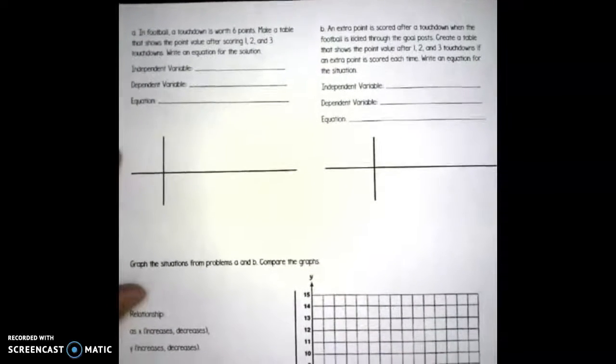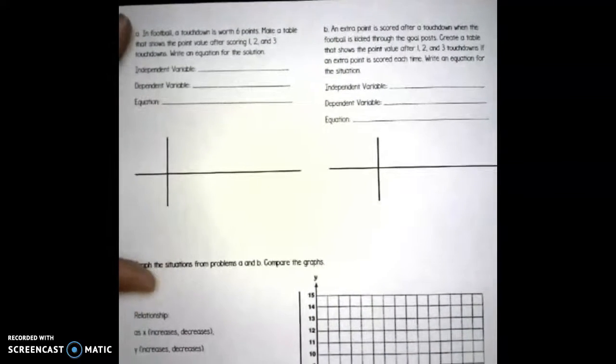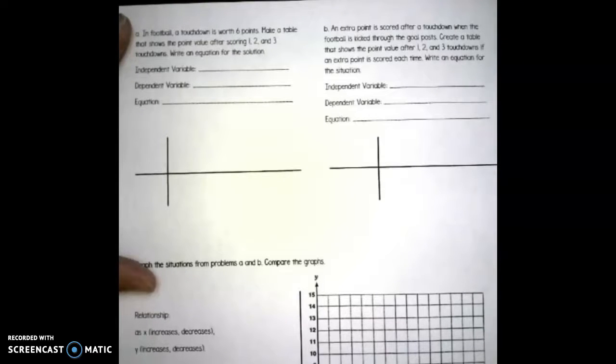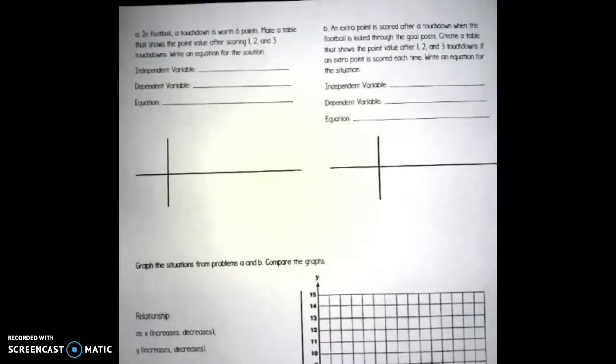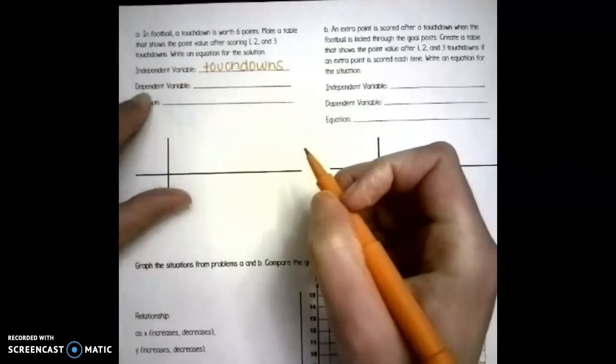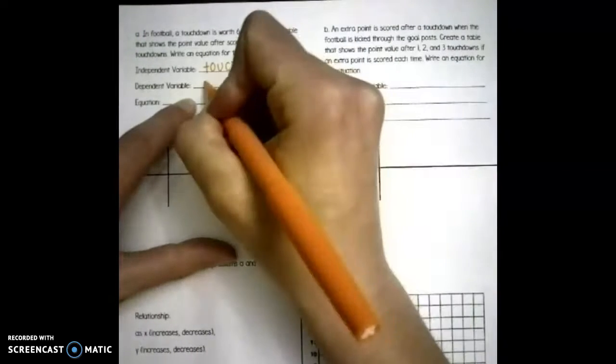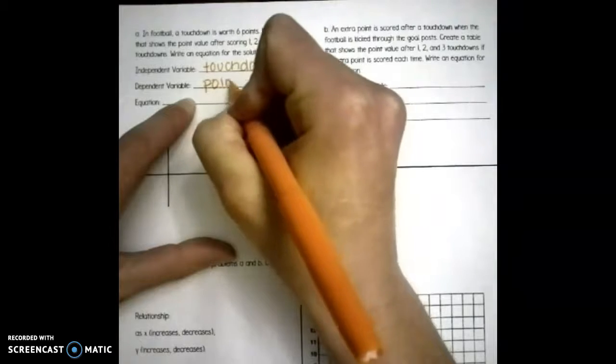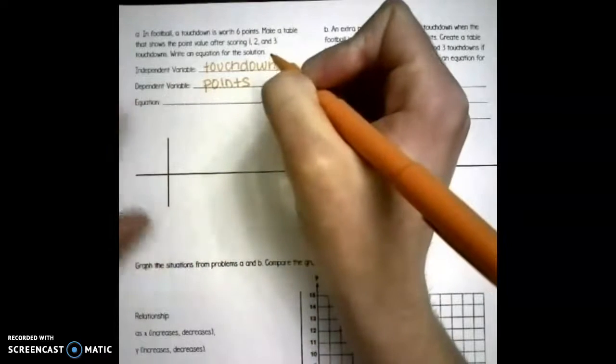Okay, so we're going to do this one first. In football, a touchdown is worth 6 points. Make a table to show the point value after scoring 1, 2, and 3 touchdowns. Write an equation for the solution. So my independent variable would be how many touchdowns I get. And depending on how many touchdowns I get equals how many points, right? So I can't have any points unless I get a touchdown.